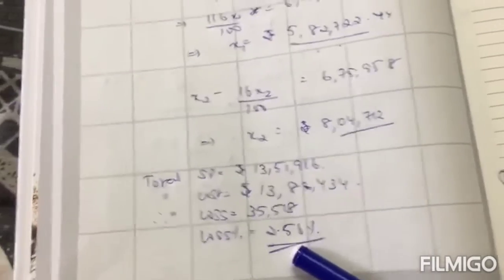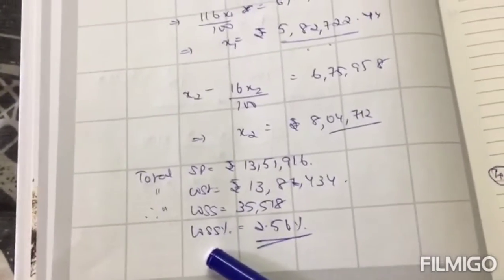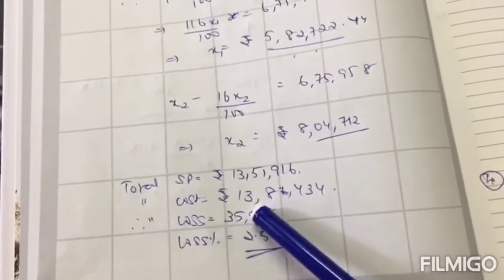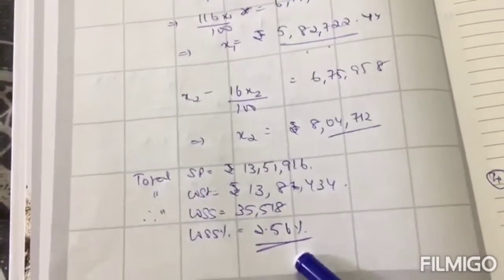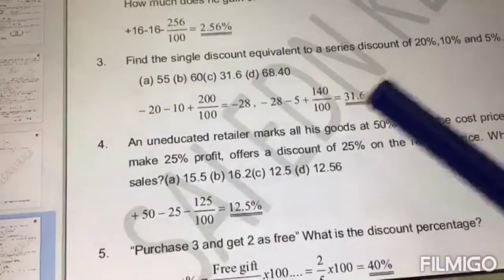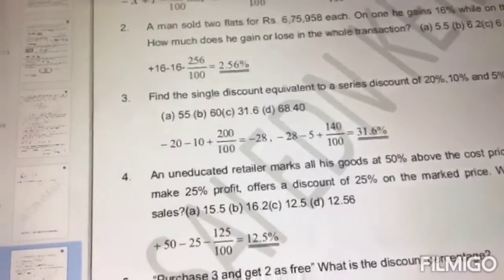Now how did I get 2.56%? How do you calculate the loss percentage? Remember we discussed the formula. It is nothing but the loss divided by the total cost into 100. That will give you the total loss, which is 2.56. And this is exactly what is given in the question.